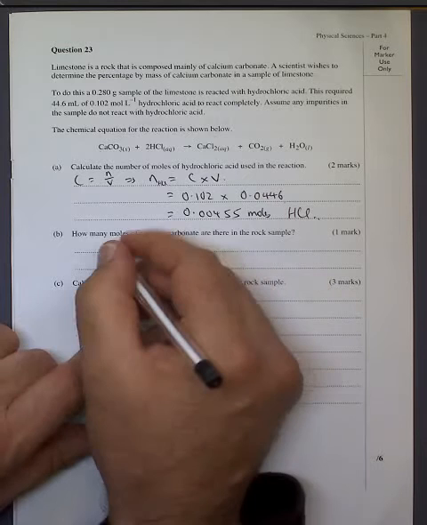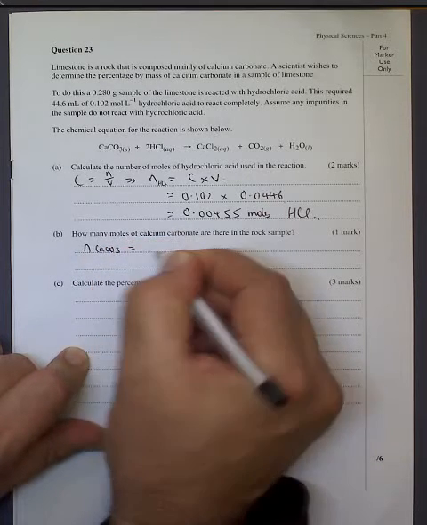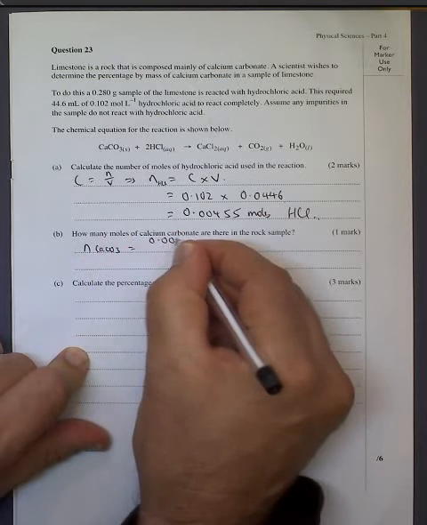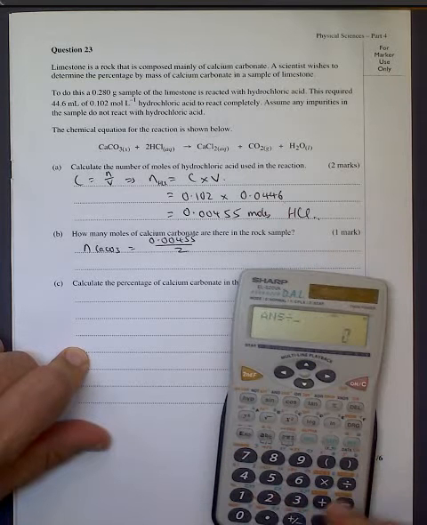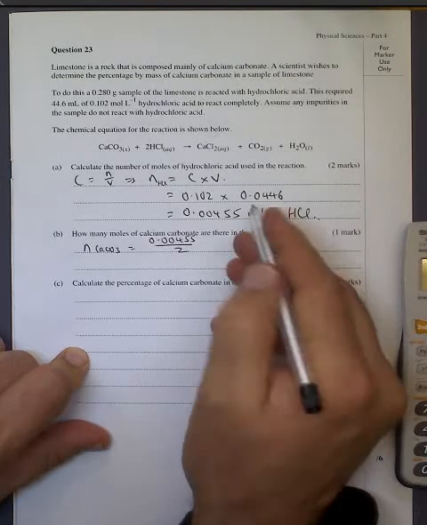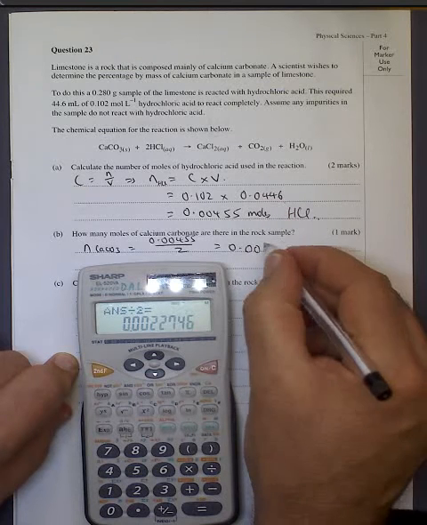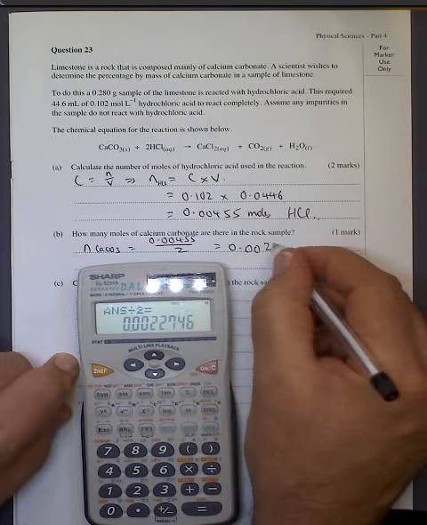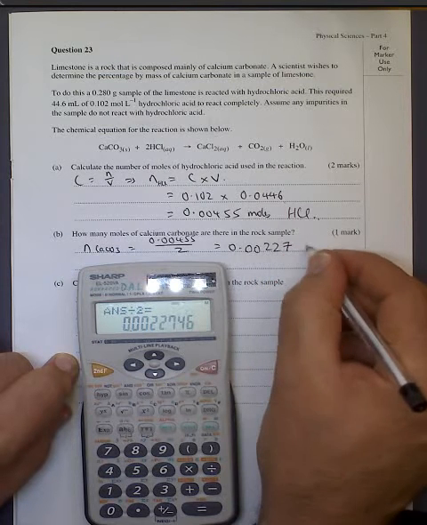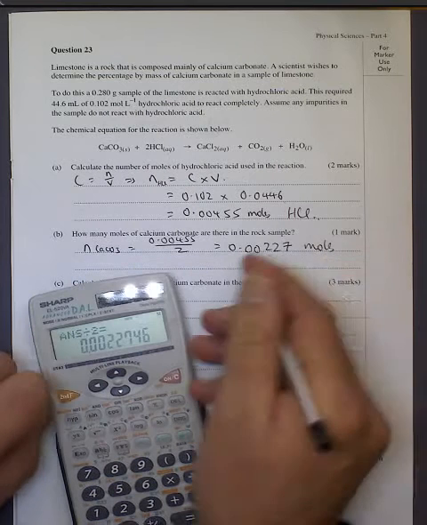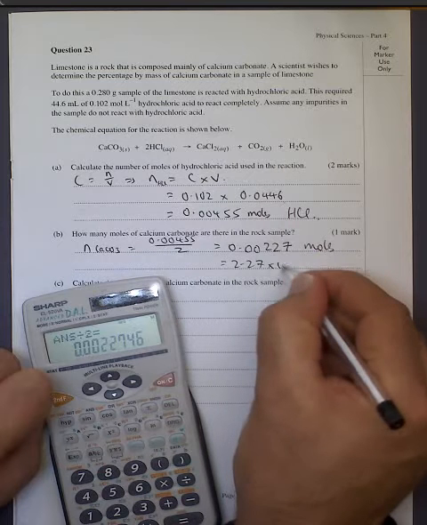So n of CaCO3 equals 0.00455 divided by 2 equals 0.00227 moles. Or if you prefer, 2.27 times 10 to the minus 3 moles.